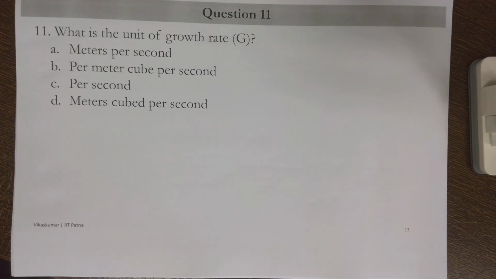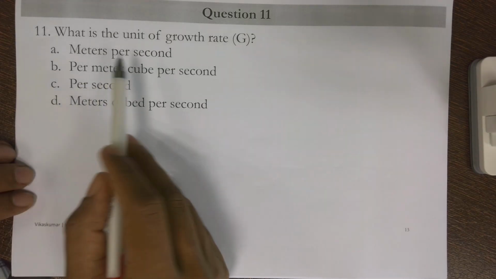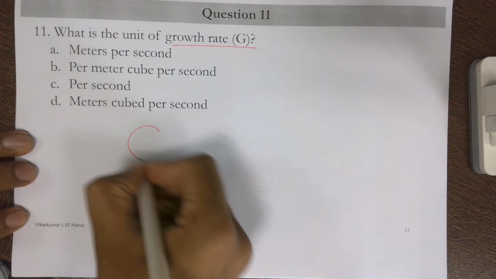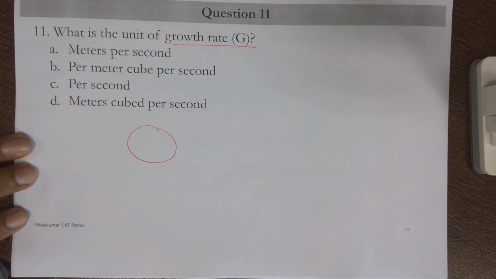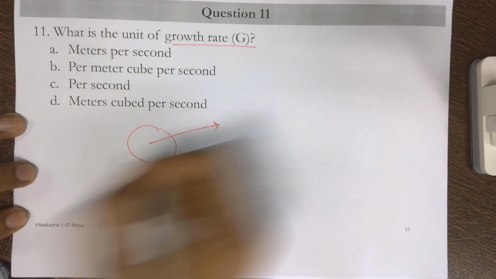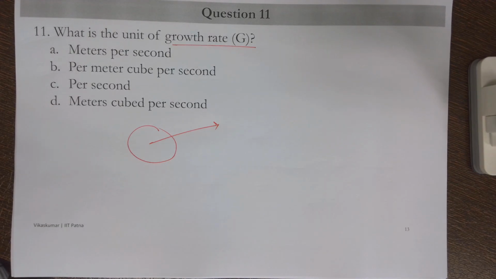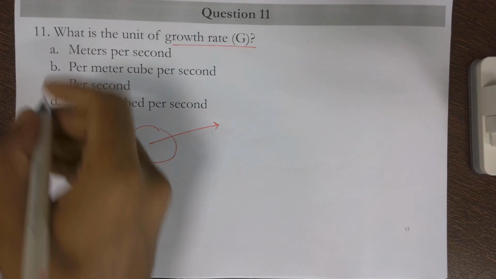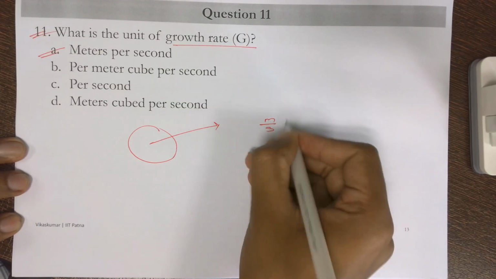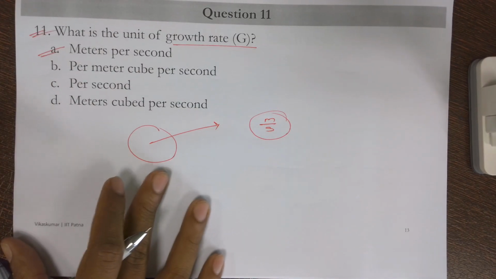This is also a similar type of question. What is the unit of the growth rate? We have meter per second, right? It's like at what rate the nuclei are growing. That's option A. It's a distance per unit time, meter per second. Very good.